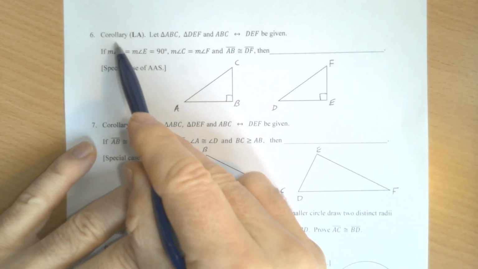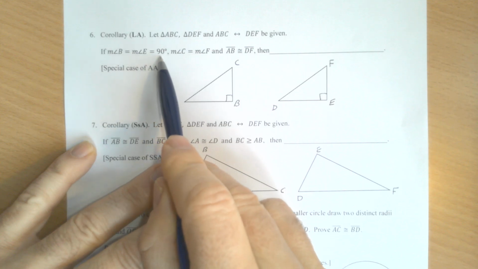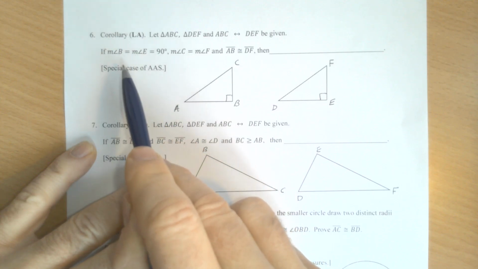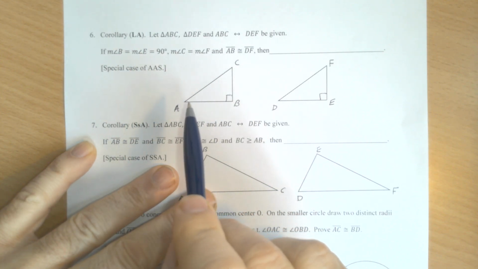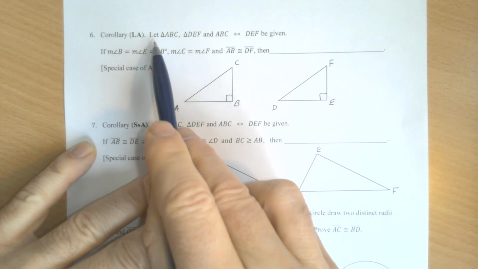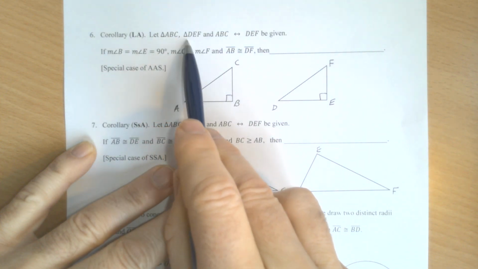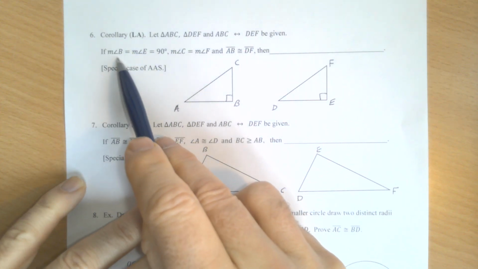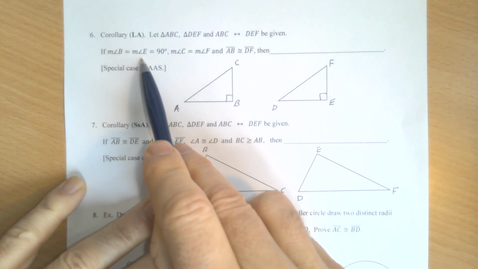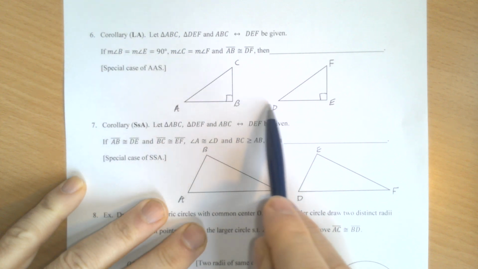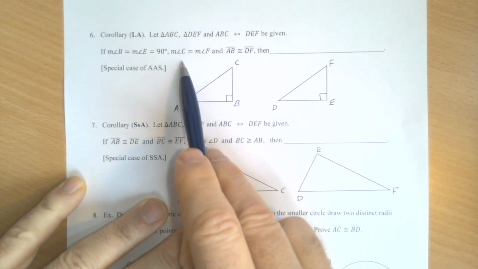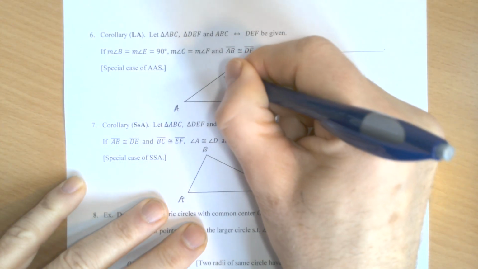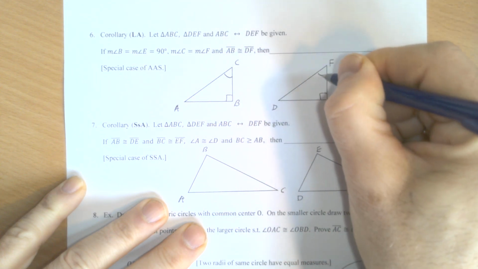The last of our statements or corollaries that have to do with right triangles is LA, which stands for leg and angle. So remember, if you have two right triangles, they already share a common 90-degree angle. So let's start with triangles ABC and DEF having the usual correspondence among the points. And then if the measure of angle B and the measure of angle E are both 90 degrees, as I've noted here, and the measure of angle C is congruent or equal to the measure of angle F, that means we have this angle and this angle congruent.